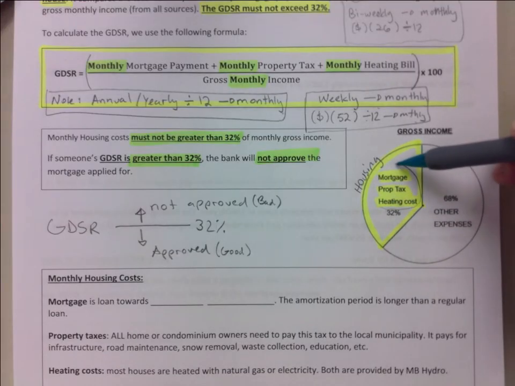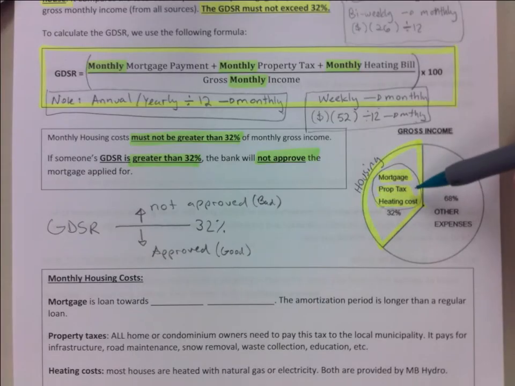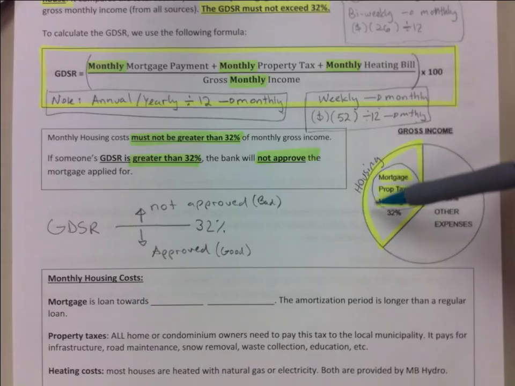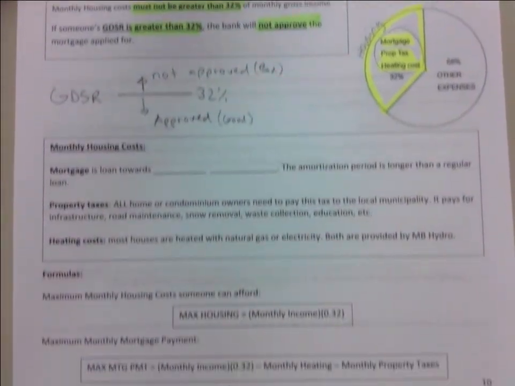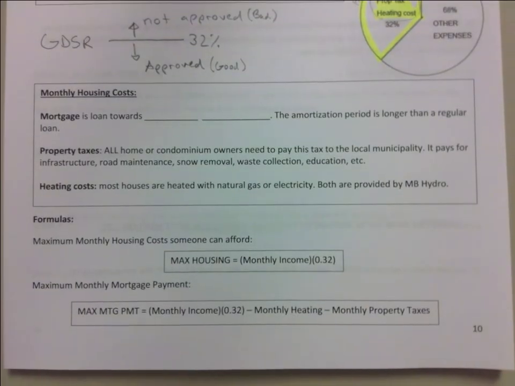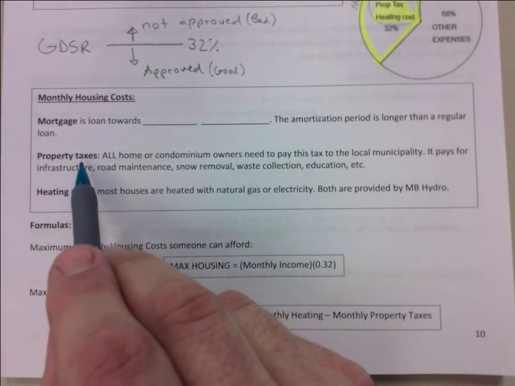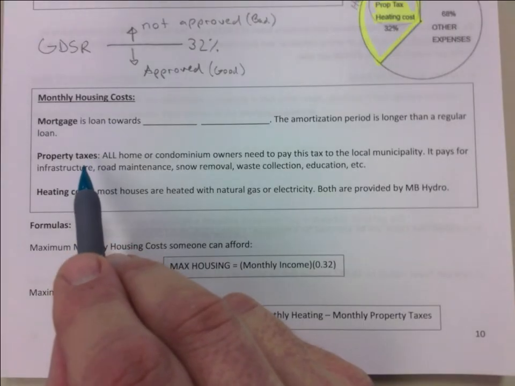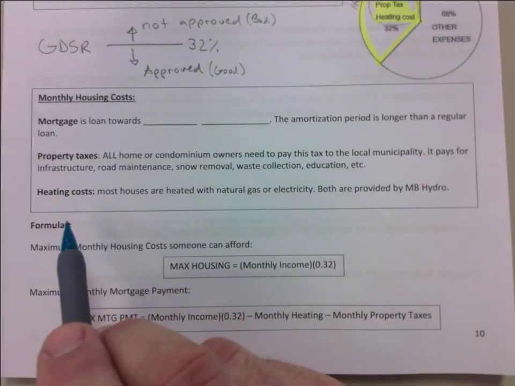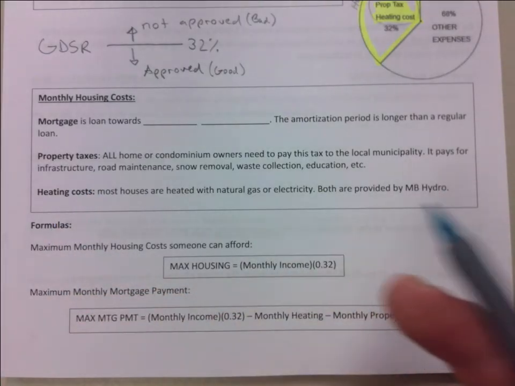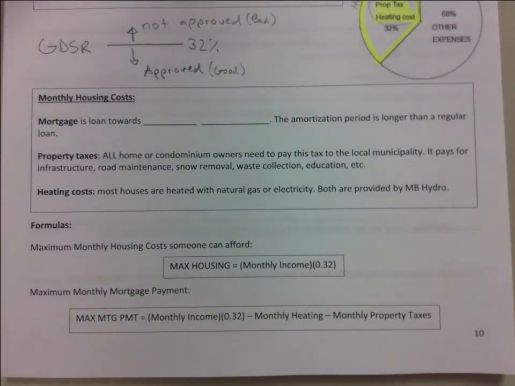These three are what we consider housing costs. And you need money to live, right? You need groceries, you need gas, you need transportation, all of that. So the bank wants to make sure that these three do not add up to more than 32% of your income. Got it? Property taxes. Every homeowner in Winnipeg pays property taxes. So there's no way to get around it. And heating, obviously every house needs to be heated because you live in Manitoba, right?